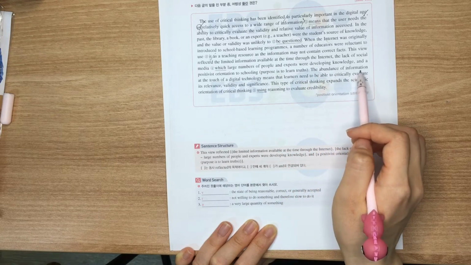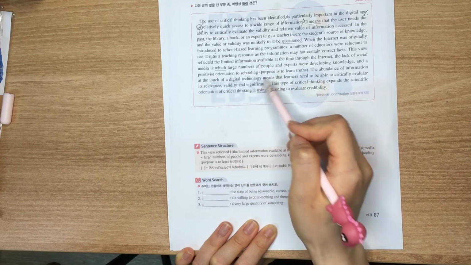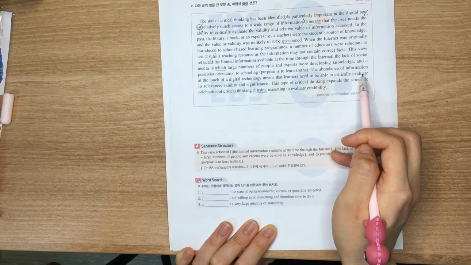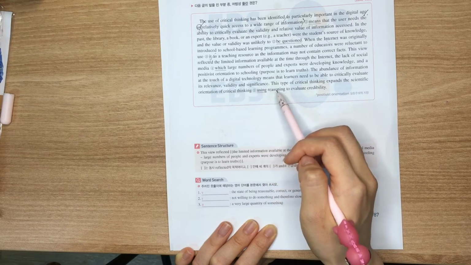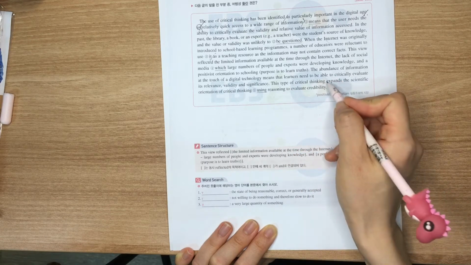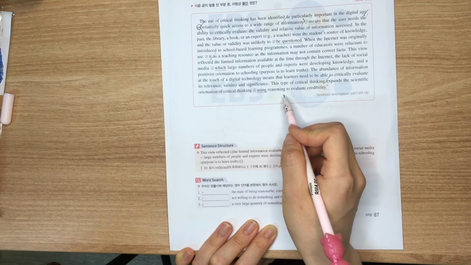The abundance of information at the touch of a digital technology means that learners need to be able to critically evaluate its relevance, validity, and significance. This type of critical thinking expands the scientific orientation of critical thinking, using reasoning to evaluate credibility.